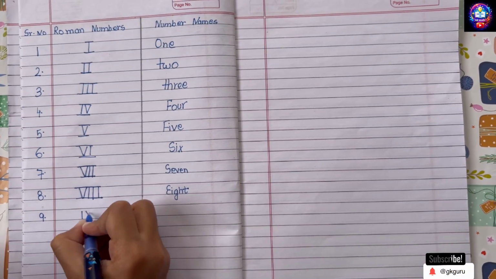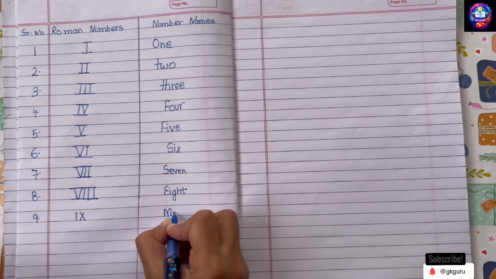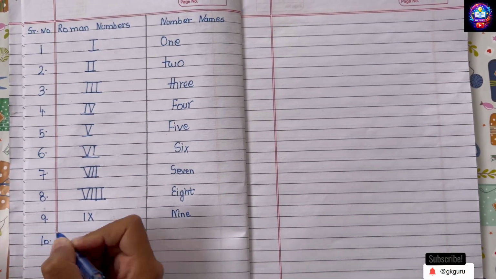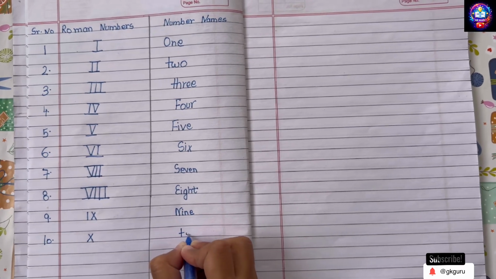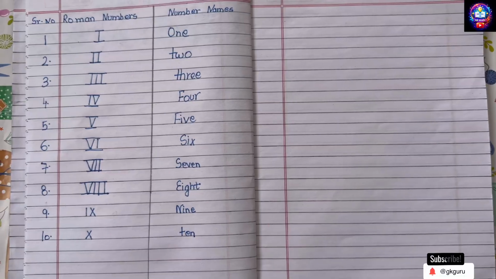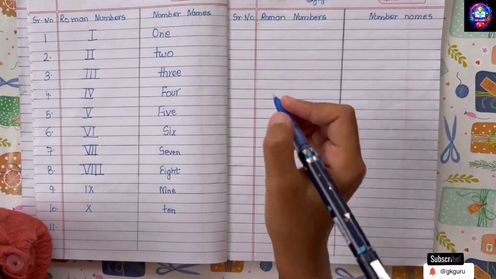9. N-I-N-E, 9. Serial number 10. T-E-N, 10. So next we have 11 to 20.